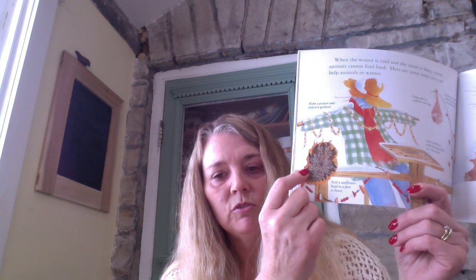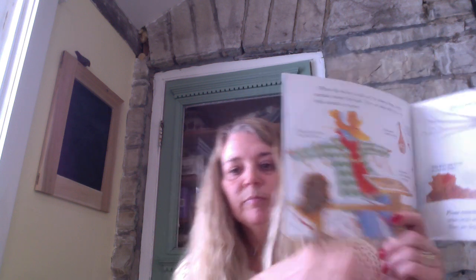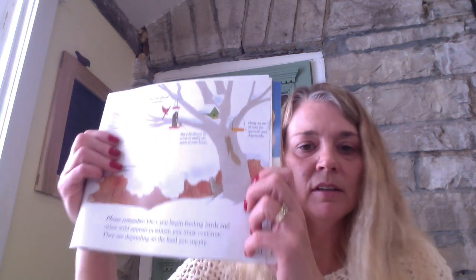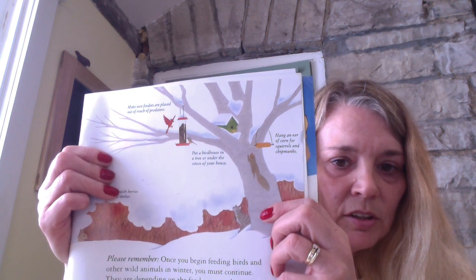Nail a sunflower head to a post or a fence. So after the sunflowers are dried up in September, they still have some seeds sticking out of them. You can put one of those dried up heads on a fence and then the birds will eat the seeds. And there's the bird feeder. Those are all ways that you can help animals that stay around in the wintertime that don't have much food. You could also hang an ear of corn on a tree for squirrels and chipmunks. See the ear of corn there? There's a bird house for shelter and a bird feeder.